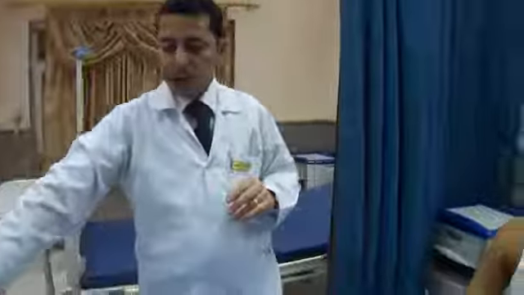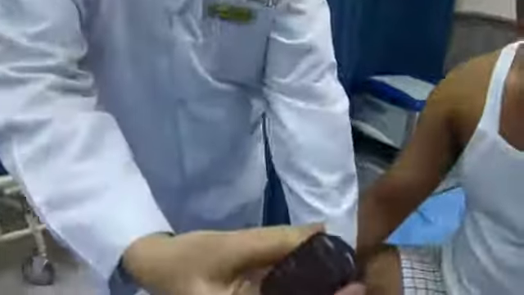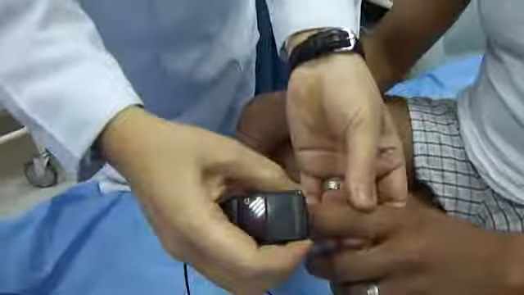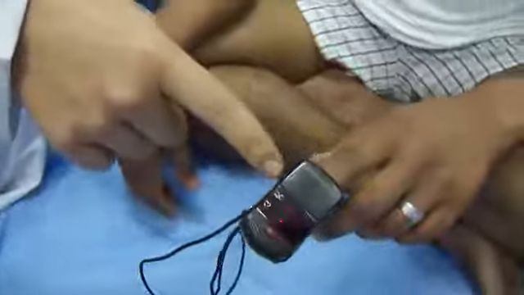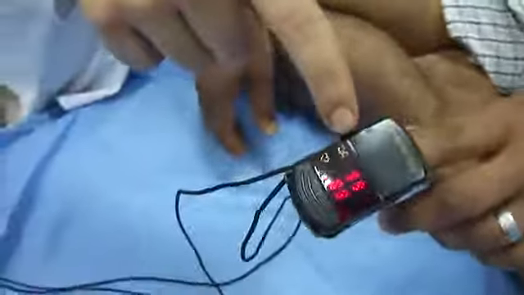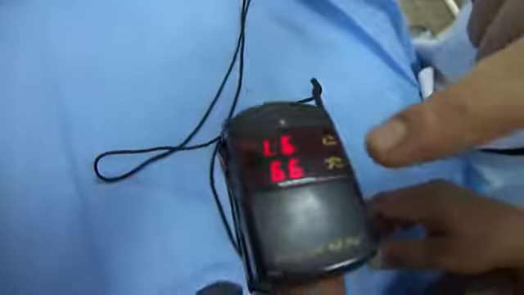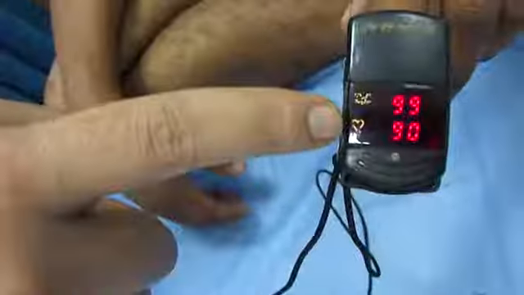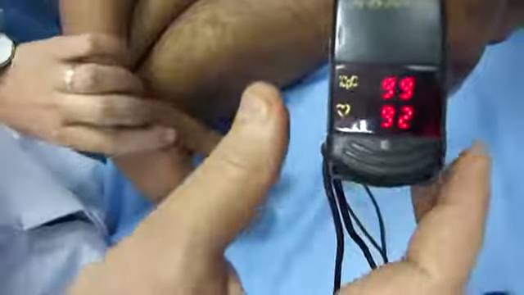Lastly, we have to check the pulse oximetry using a pulse oximeter. This is the pulse oximeter, and I'll check the patient's left index finger. First of all, you have to choose 2 or more areas, and we will see here the saturation of the oxygen. The saturation of the oxygen of our volunteer is 99, and this is the pulse rate, which is 90. And then you have to check the contralateral side.